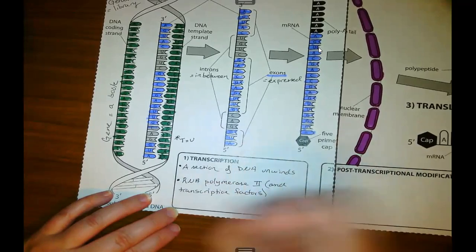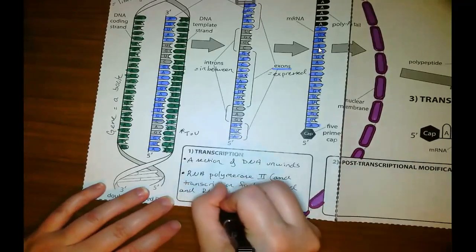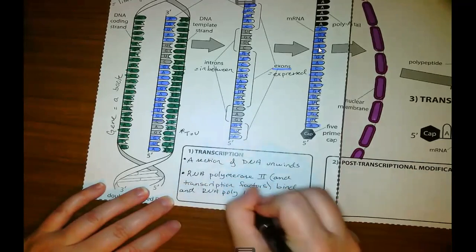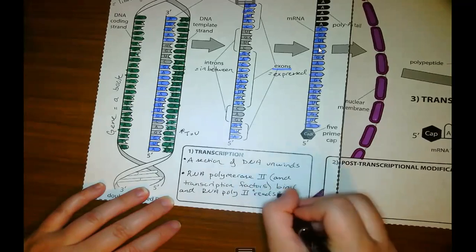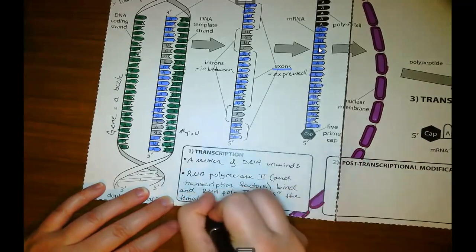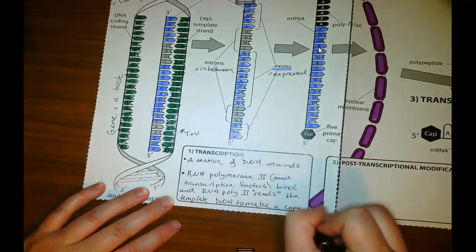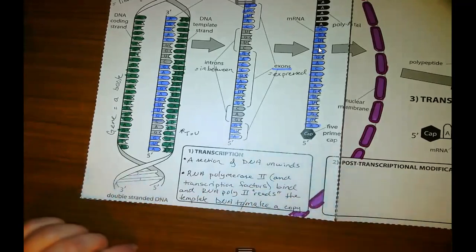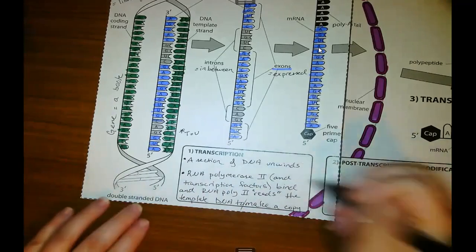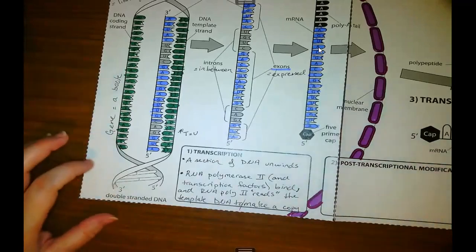I'm going to put and transcription factors and bind, and RNA poly 2 reads, quote unquote, reads the template strand, the template DNA, to make a copy. So a section of DNA unwinds, and then RNA polymerase 2, along with transcription factors, bind, and the RNA polymerase 2 reads, quote unquote, the template strand to make a copy.